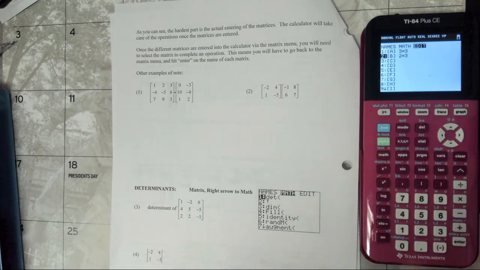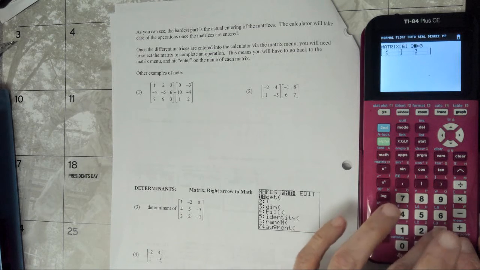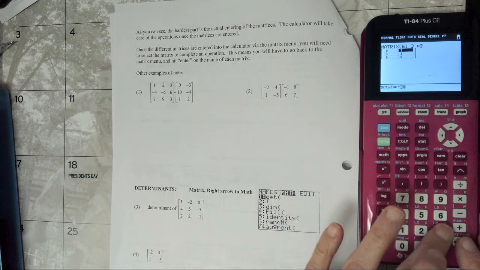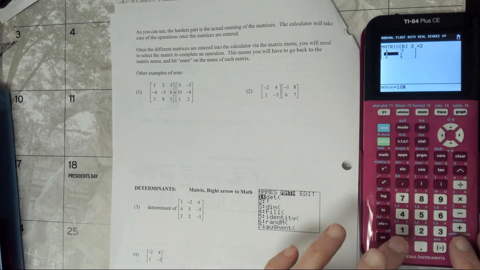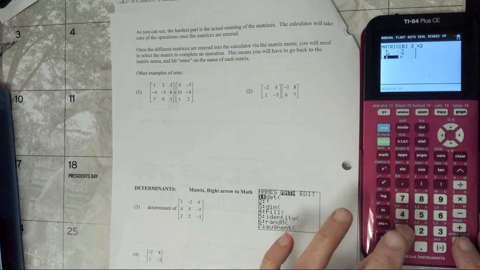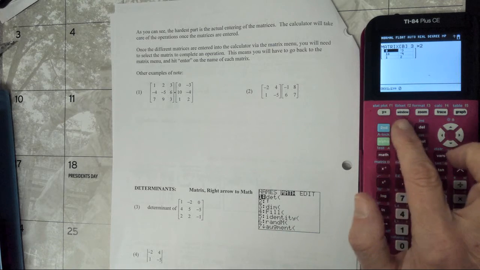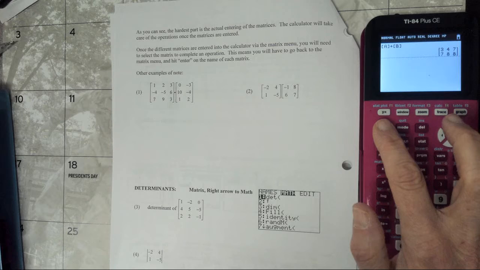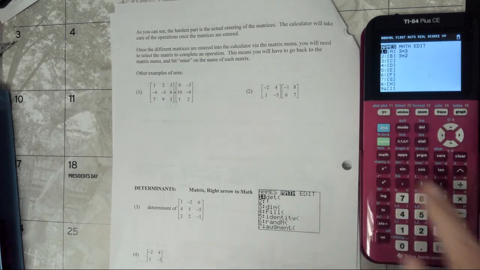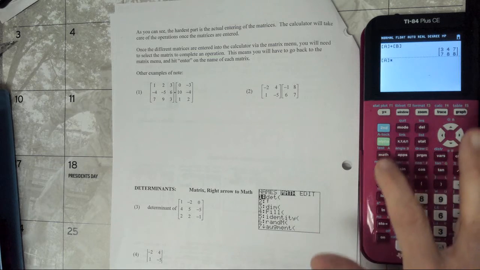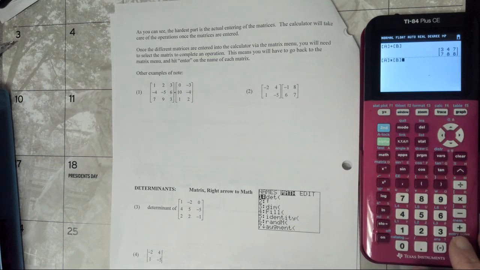Remember, I'm going to put the second one under B. That is a 3 by 2. All right, that's good, so I will quit. And then I will tell it to multiply. So second matrix, I will choose A, times second matrix, go down to B, enter.